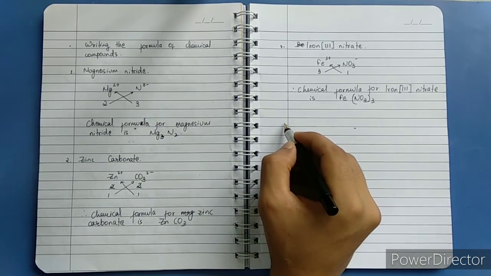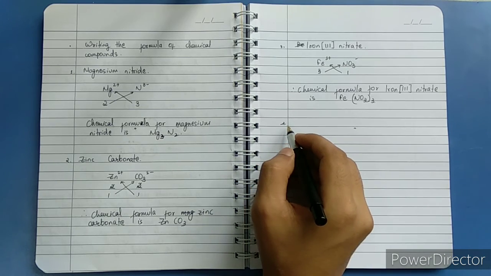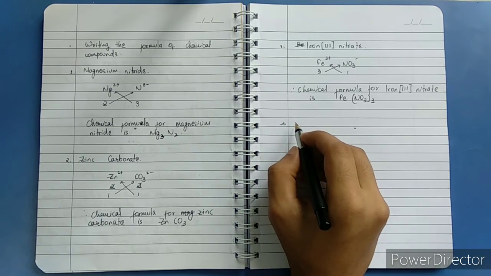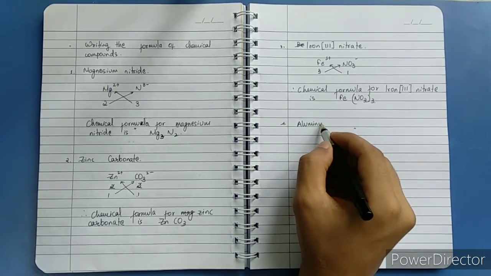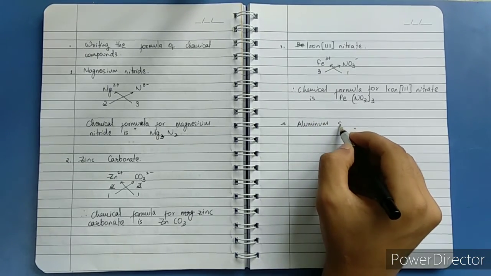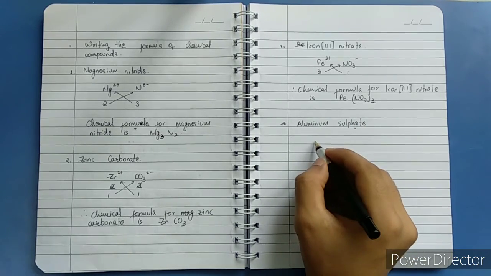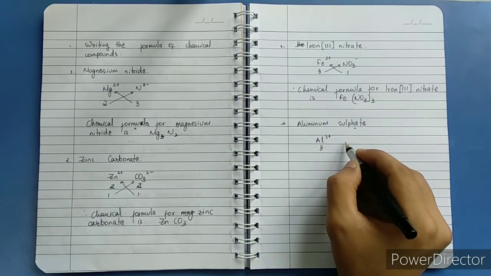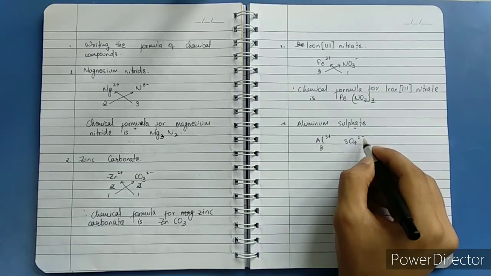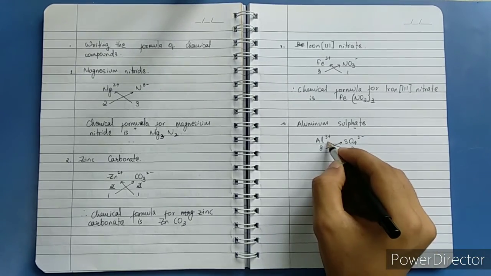Next example and last for today is aluminium sulfate. So aluminium valency 3 plus, so 3. Sulfate is SO4 2 minus, valency 2. We cannot cancel, so 3 goes here, 2 comes here.